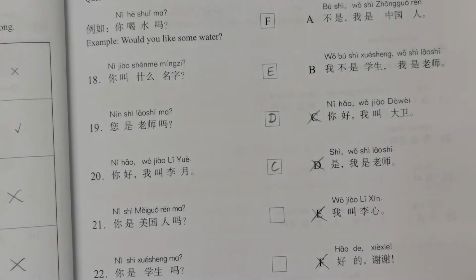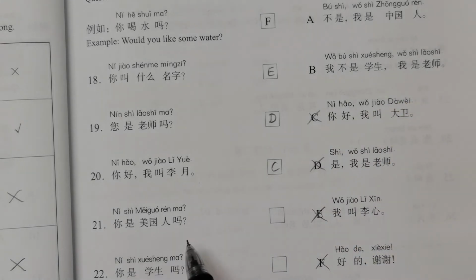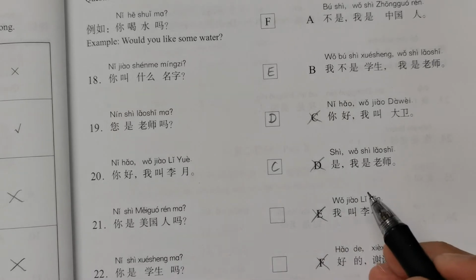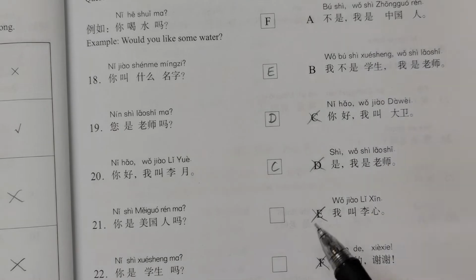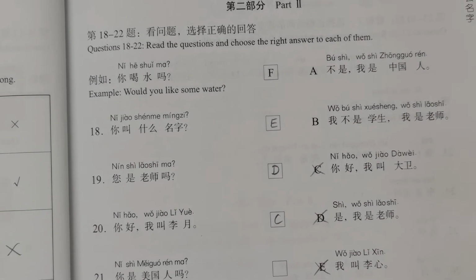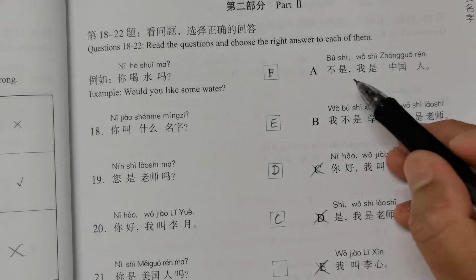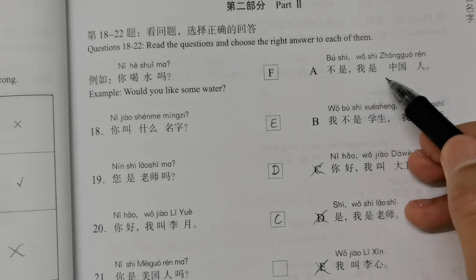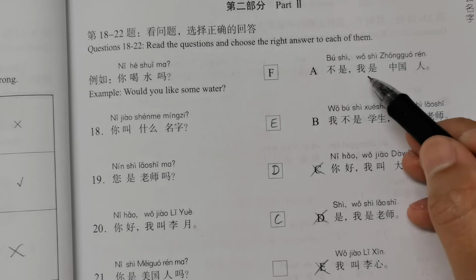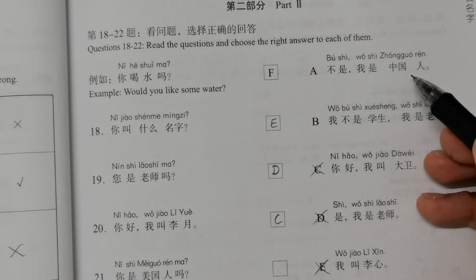And then 21, 你是美国人吗? Are you American? The answer is A. This person answers 不是，我是中国人. No, I'm from China, I'm Chinese.